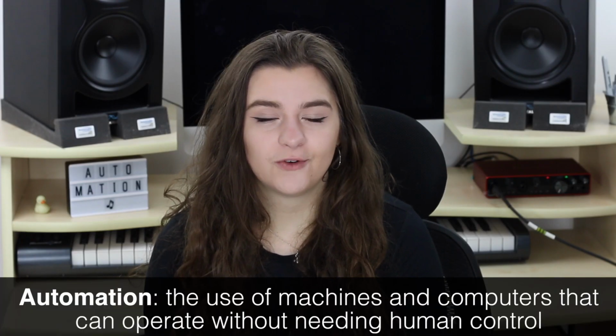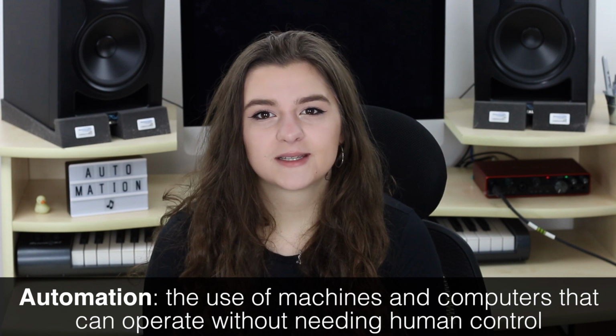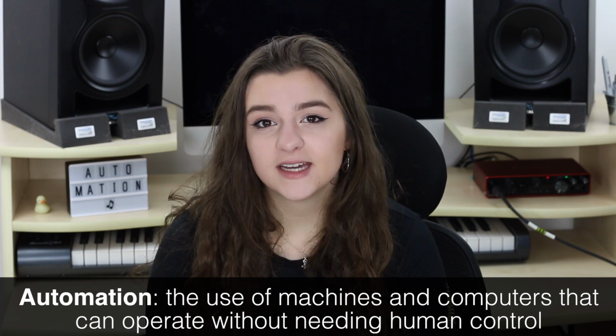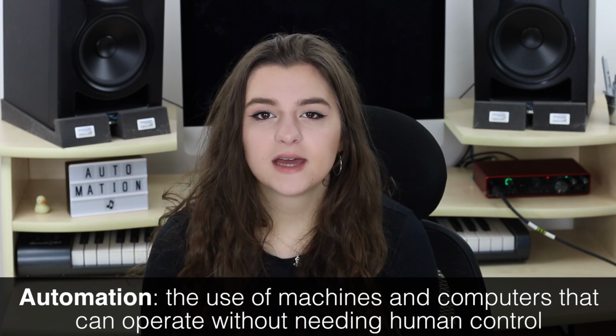Automation is when we get the DAW or the computer to do jobs for us. For example, this could be controlling or riding the fader. It could be applying more of a certain effect at a certain point, or it could be turning the panning dial. It makes our lives a whole lot more easy.